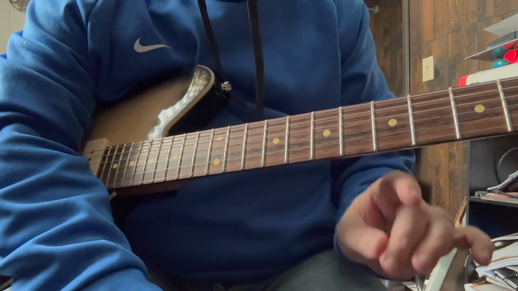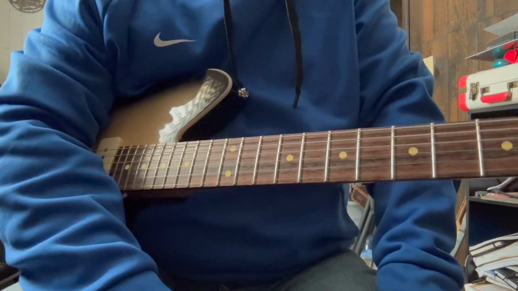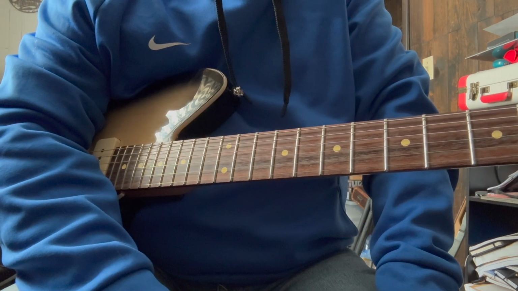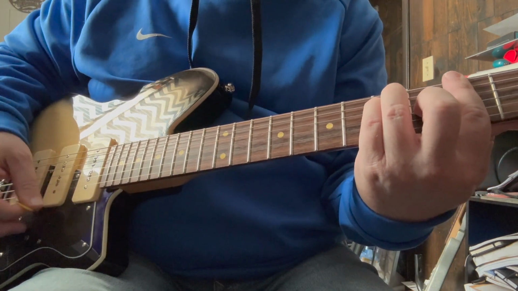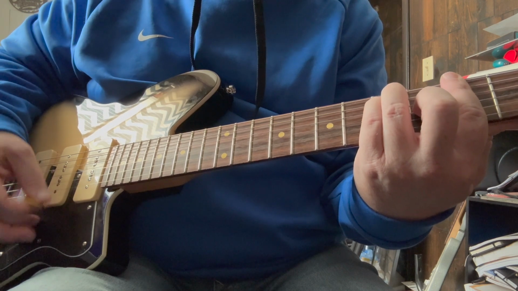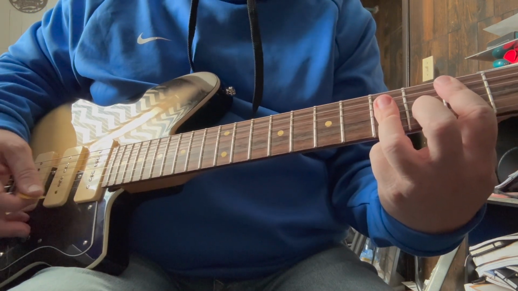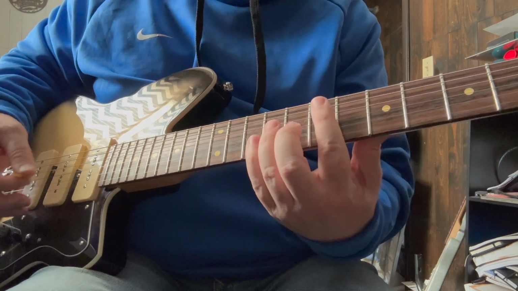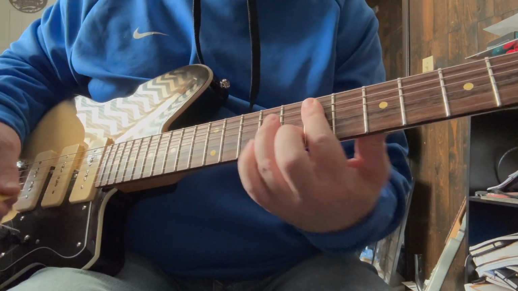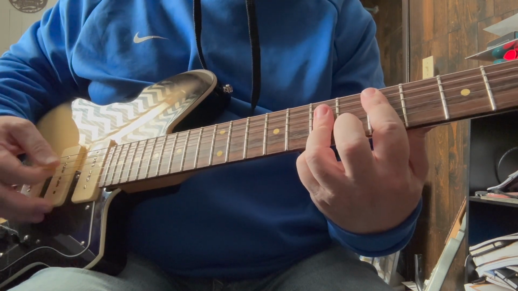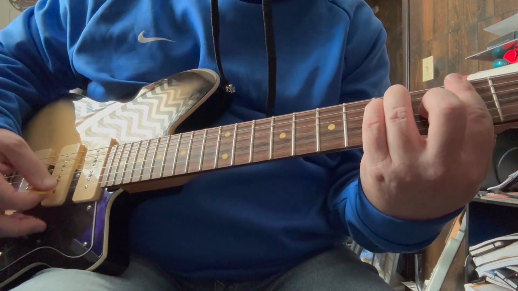We also know that 1, 4, 5, and 6, a million songs are written using those progressions, so those work well together too. So that's the 1, the 4 is a C, the 6 is the E minor, and the 5 is the D. So any combination of those is going to work.